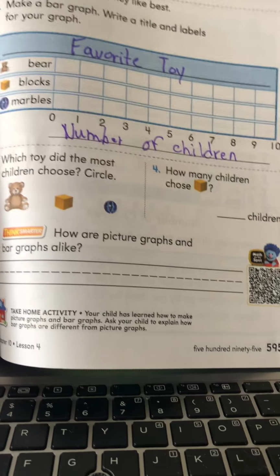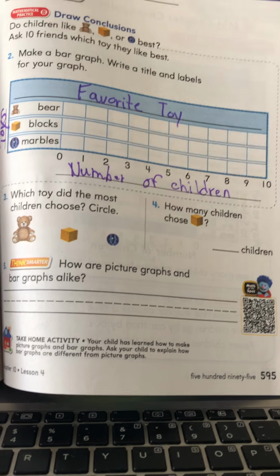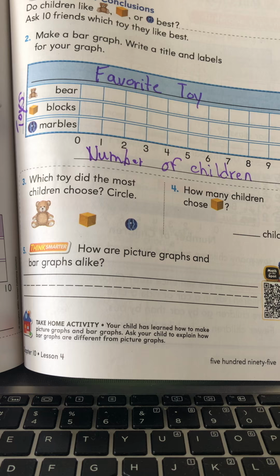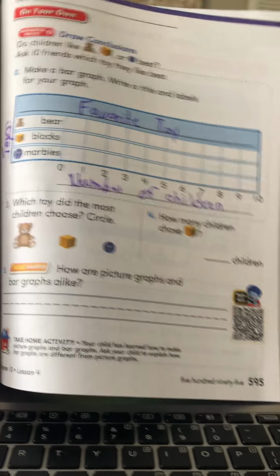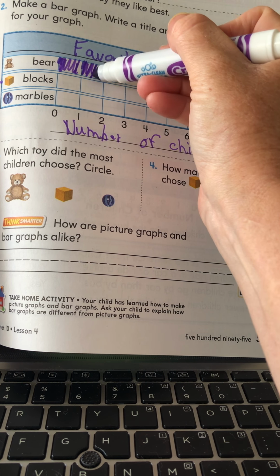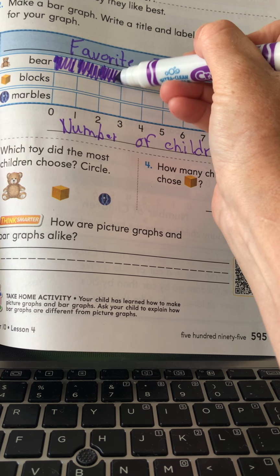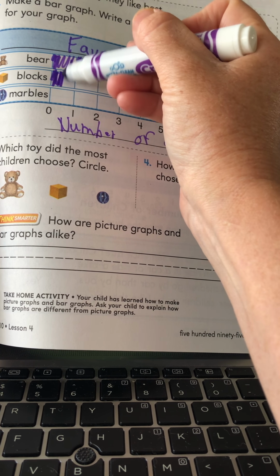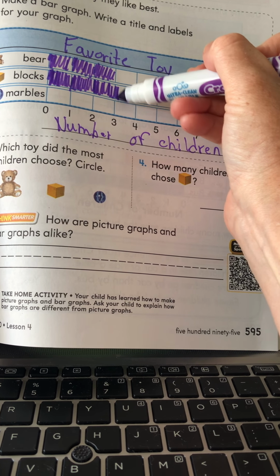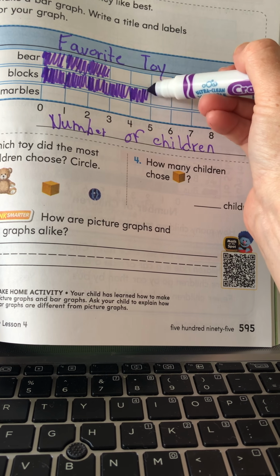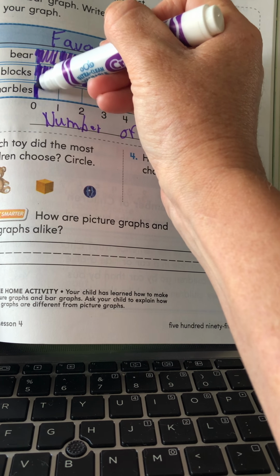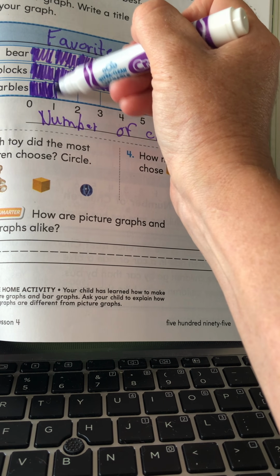Okay, and again, I'm gonna make up my data because I don't have 10 people to ask right now. But you could ask the people in your house and think about it. You could even make your own graph. That would be something fun to do. All right, so let's say 3 people chose bear. And let's do 5 chose blocks. And that would leave, so we have 5 plus 3, that's 8. So I need 2 more. My last 2 people chose marbles.